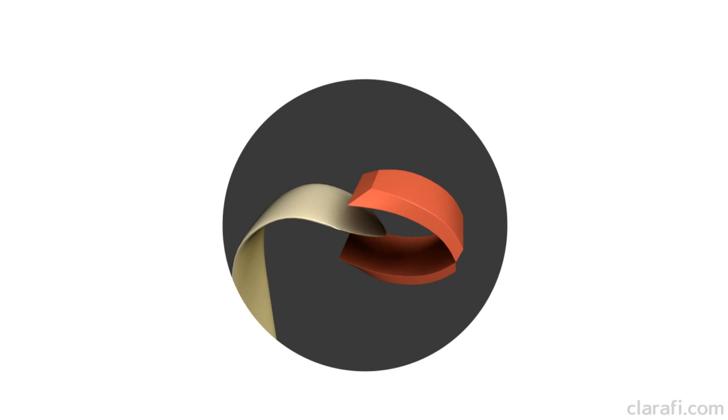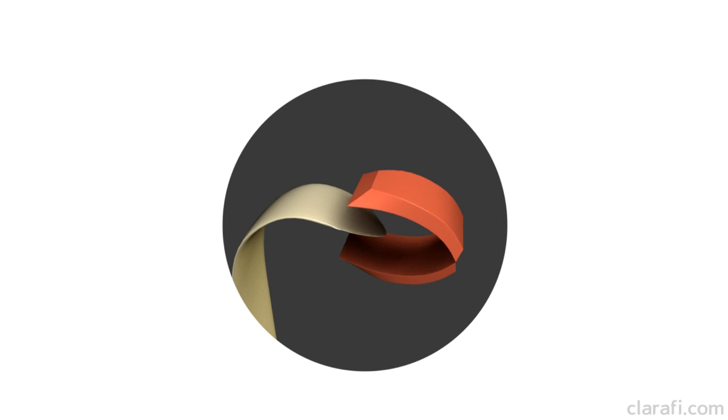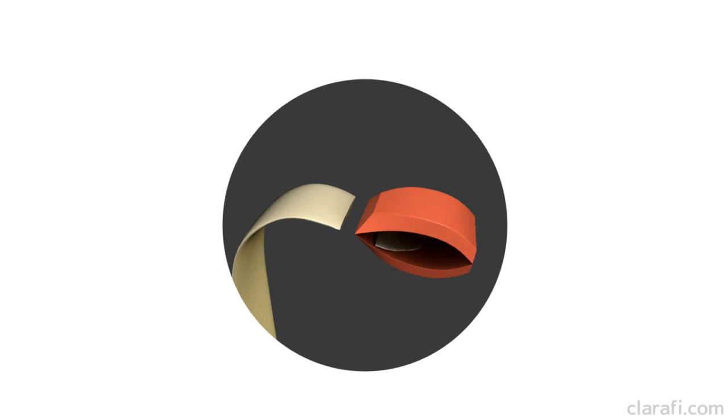I won't show you how we did it in these videos, but to finish the sequence, we can select the materials for the object and lighting for the scene, and then render it to get the final product, as you see here.